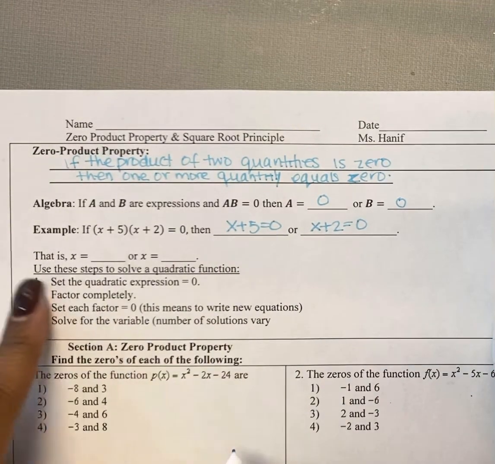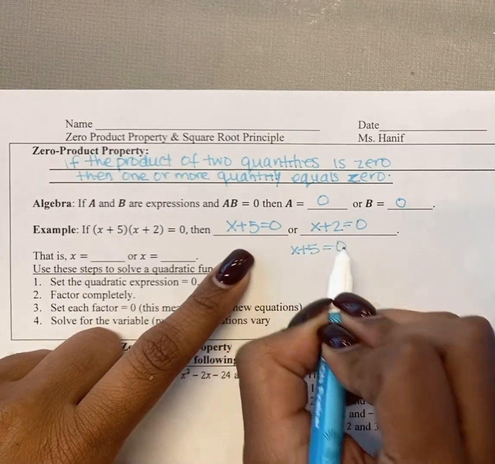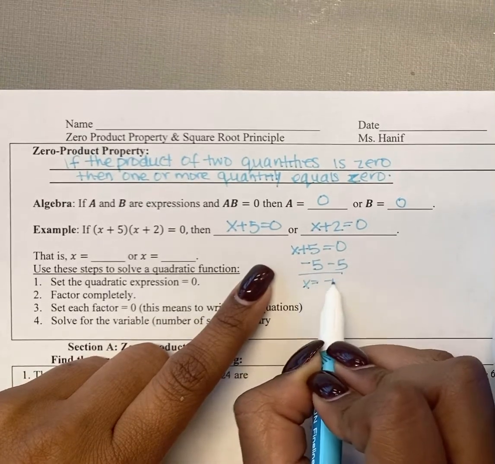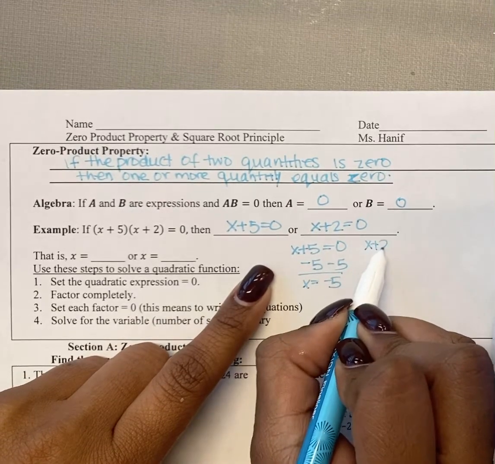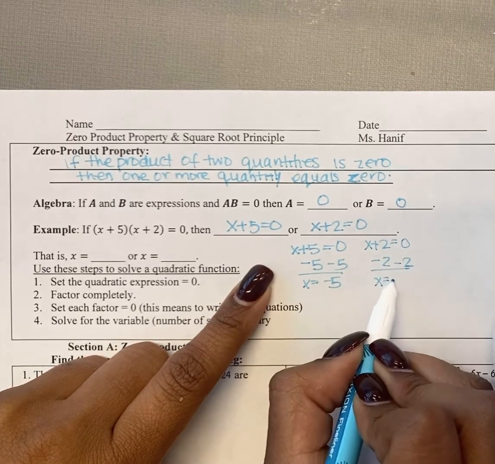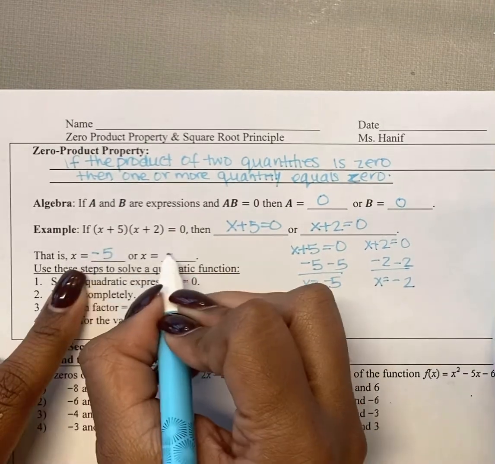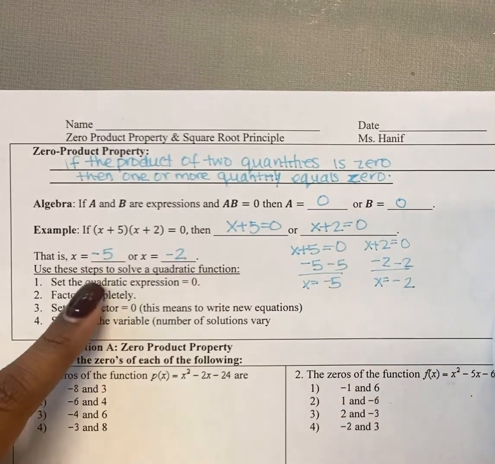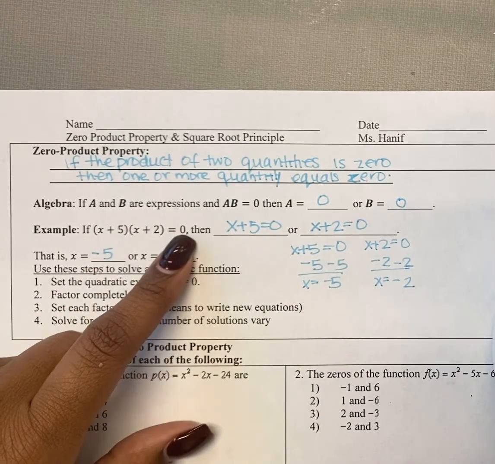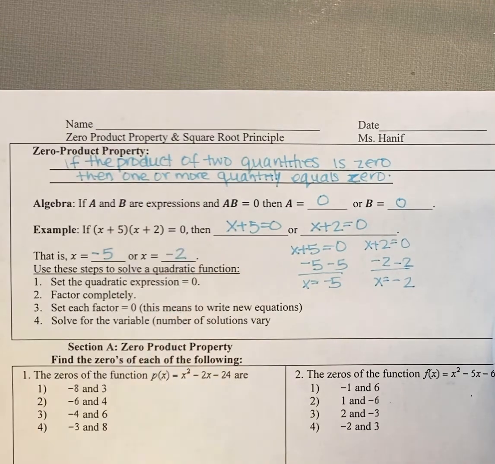And so that means if I simplify this more and find x, if I subtract 5 on both sides, it gives me x is negative 5, and then if I have the x plus 2 equals 0, and I subtract the 2, I get x is negative 2. So that means that x is either negative 5 or negative 2. Okay, it means if I substitute negative 5 into this equation, it will give me 0. If I substitute negative 2 into the equation, it will also give me 0.